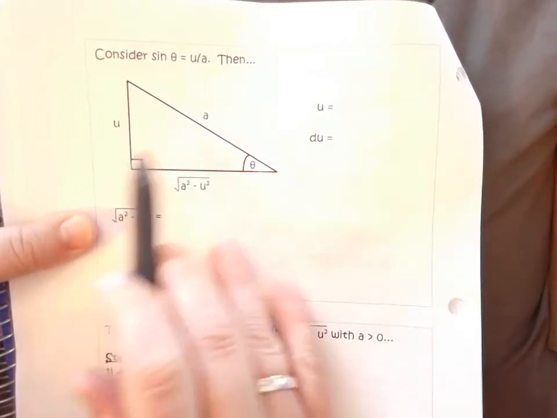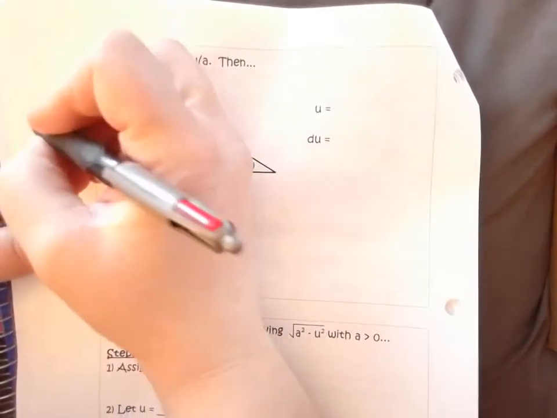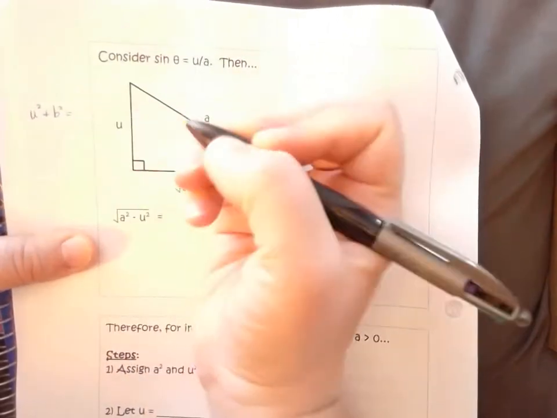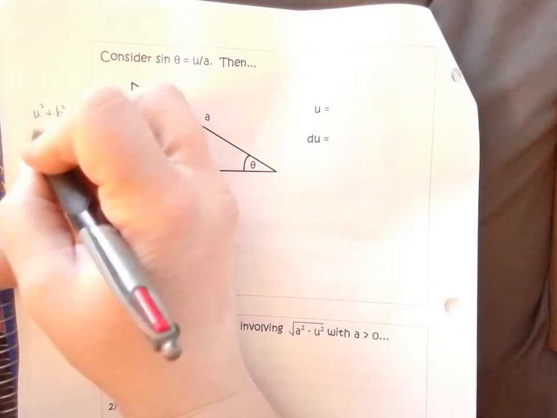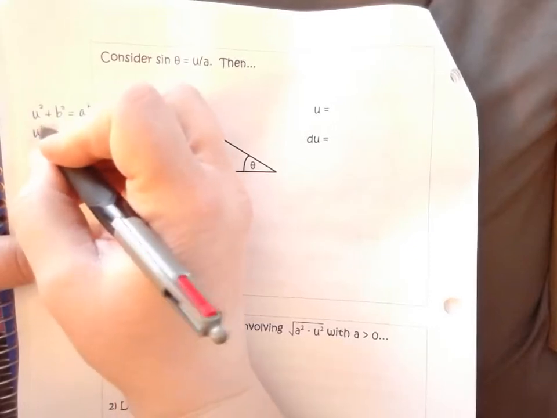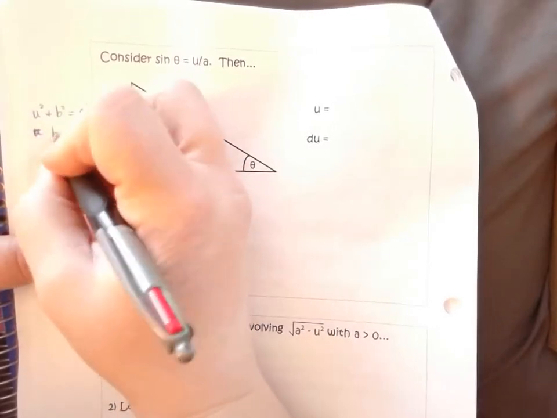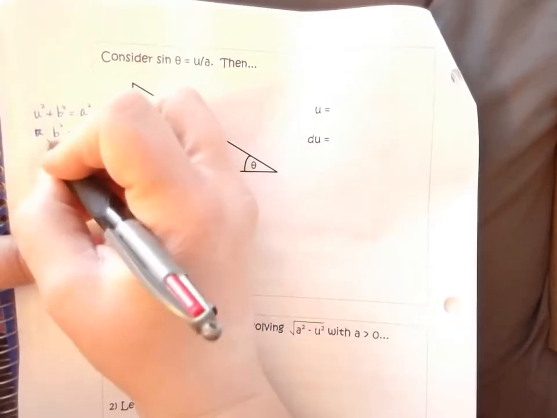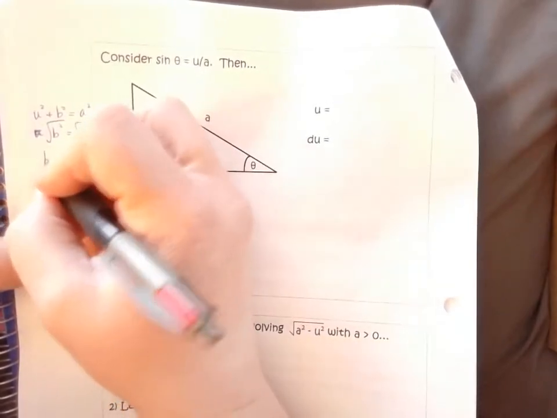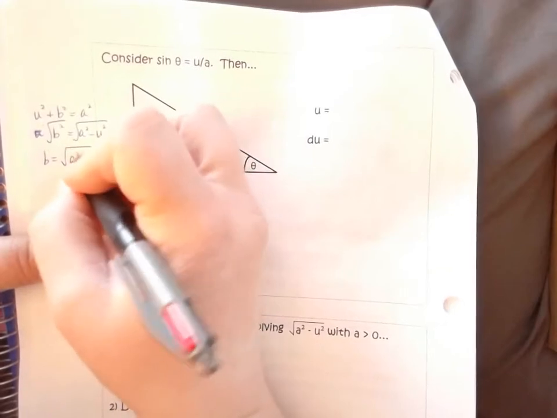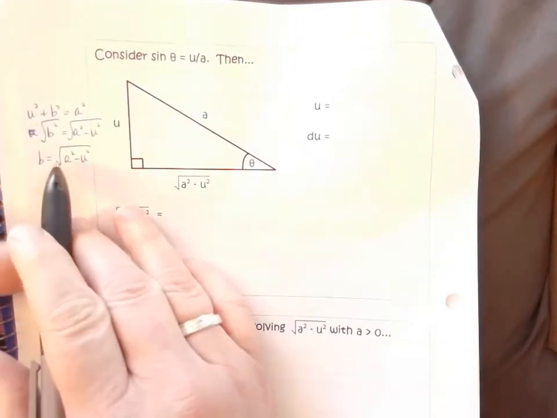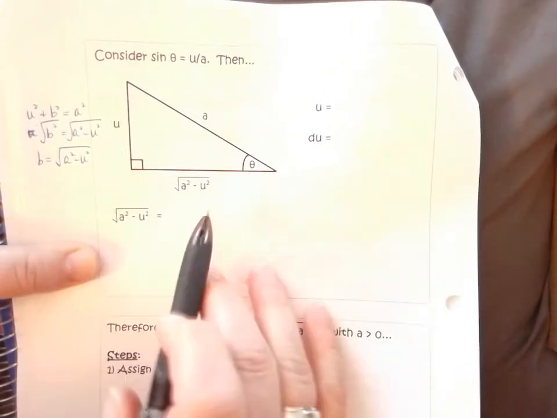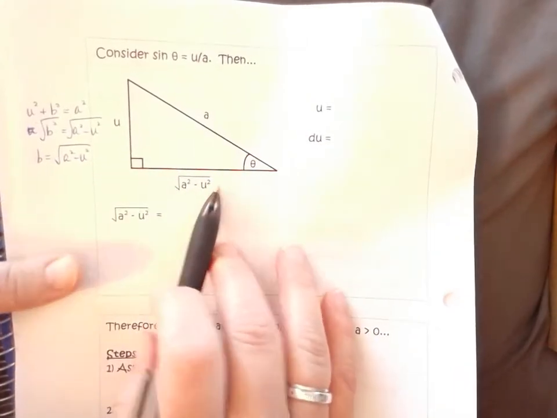If you don't necessarily want to buy that, you can do it off to the side. Say u squared plus something is equal to a squared. If I subtract u squared from both sides and then take the square root, then b is equivalent to the square root of a squared minus u squared. And I'm only going to think about the positive version, because if we're talking about length, then it's not going to be negative anyway. So there's where that third side comes in.